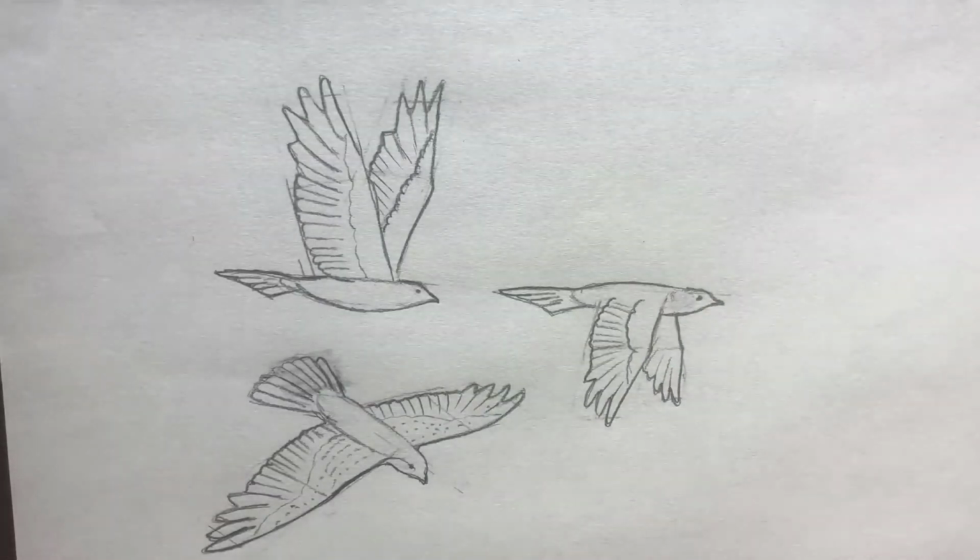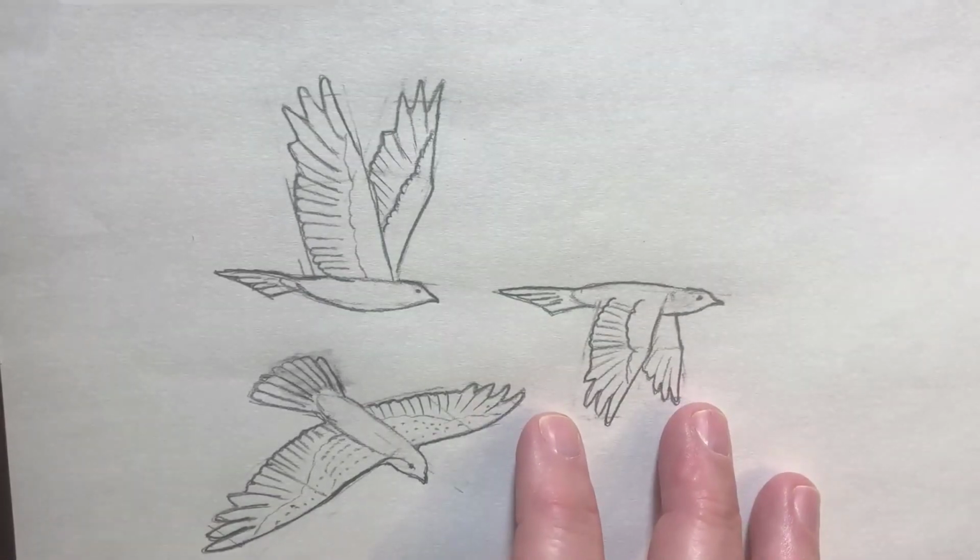So I hope this helps. I hope you enjoyed this. Here's your different types of birds that you can draw, different shapes.